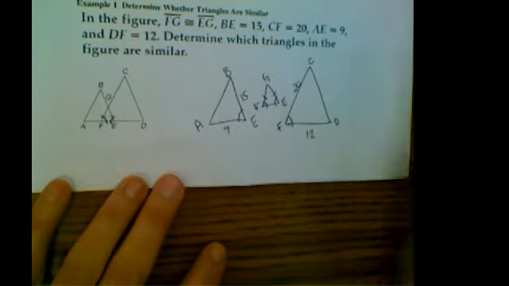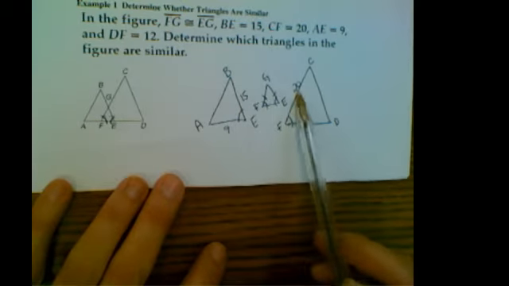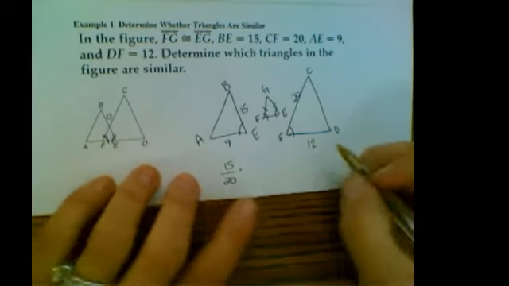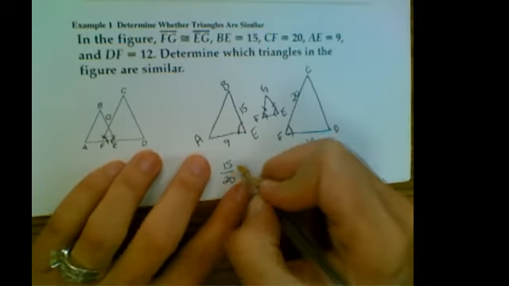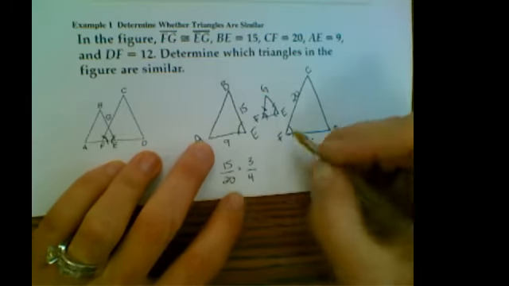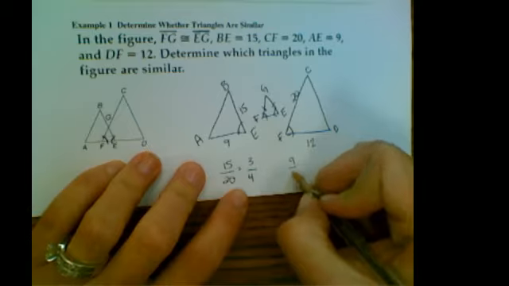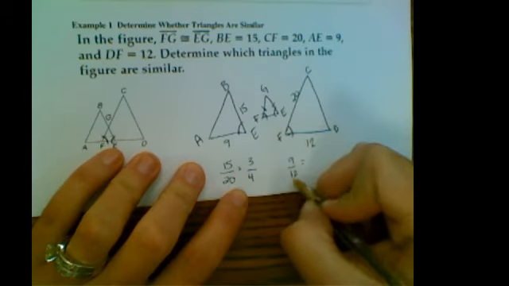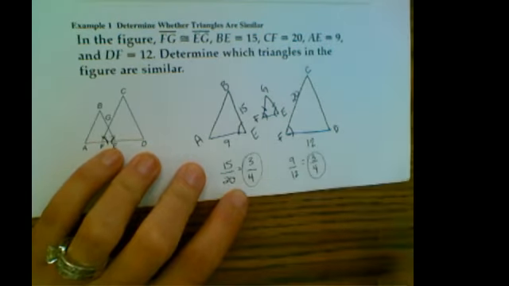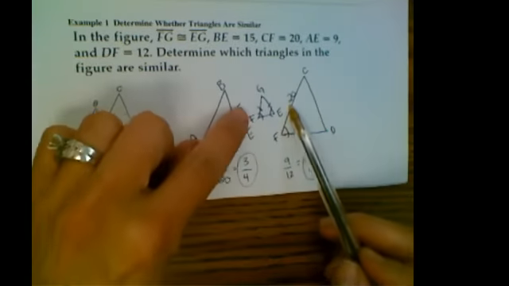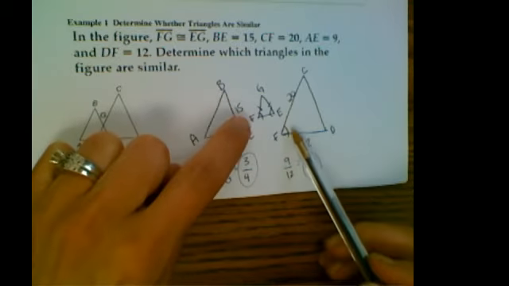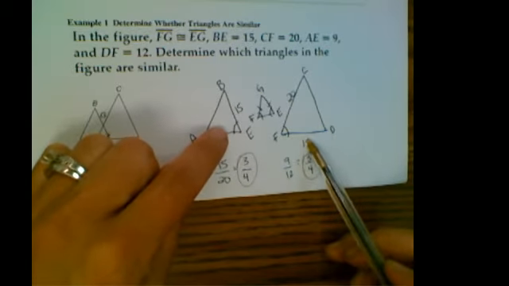That's the first thing. Now let's look and see if these sides are proportionate. So if I take 15 over 20 and I reduce it, these reduce by 5, so 15 divided by 5 is 3, 20 divided by 5 is 4. And if I check 9 and 12, they reduce by 3. 9 divided by 3 is 3. 12 divided by 3 is 4. If I get those to be the same, I know that these two sides are proportionate and these two sides are proportionate. So I have sides that are proportionate, angles that are congruent, sides that are proportionate.